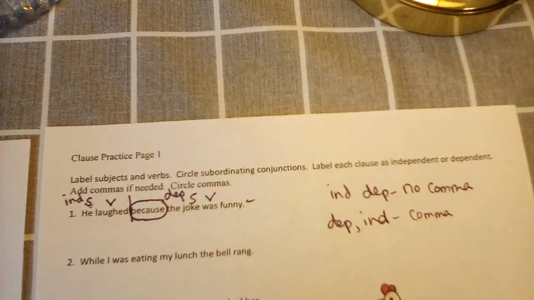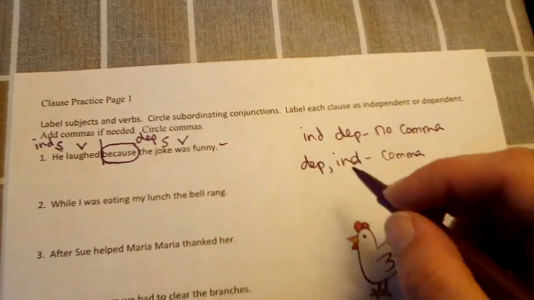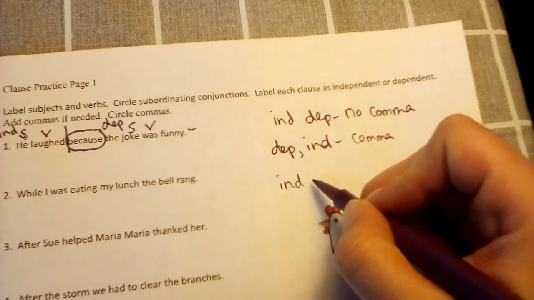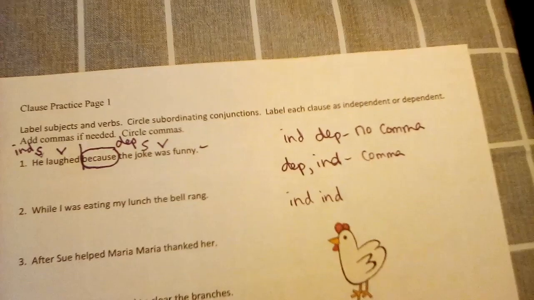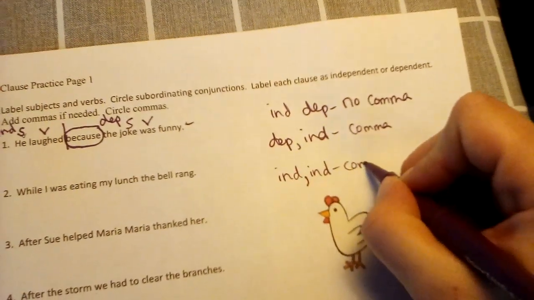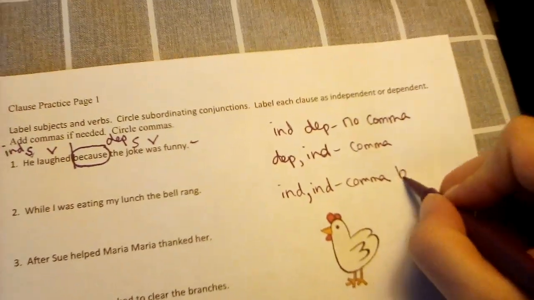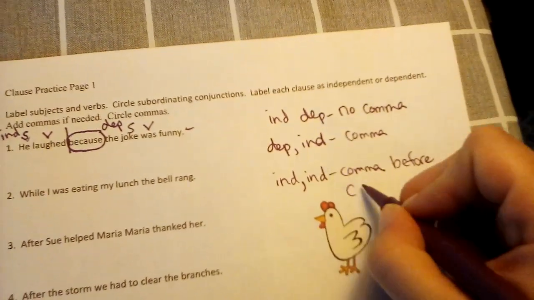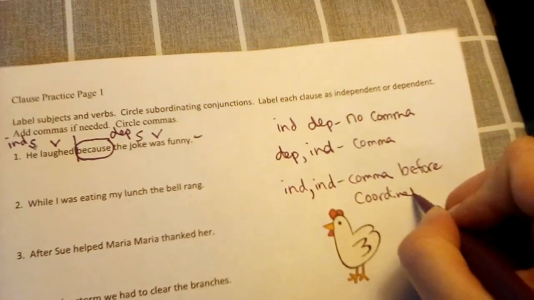We are not going to see this yet, but later we will see sentences where we actually have two independent clauses together, and if we do, then we do add a comma there as well, and it will be before the coordinating conjunction.